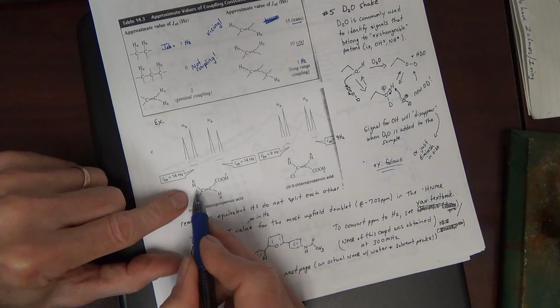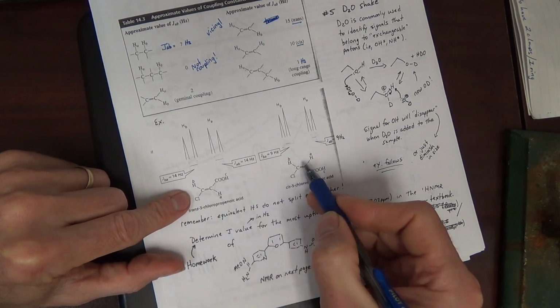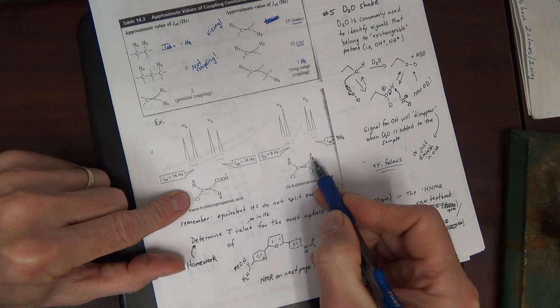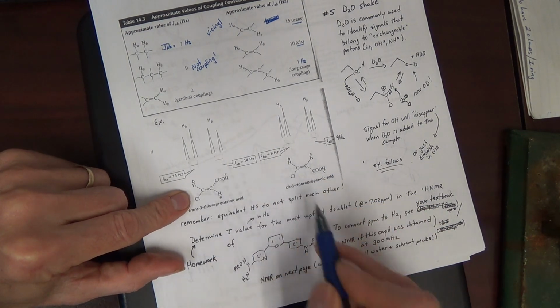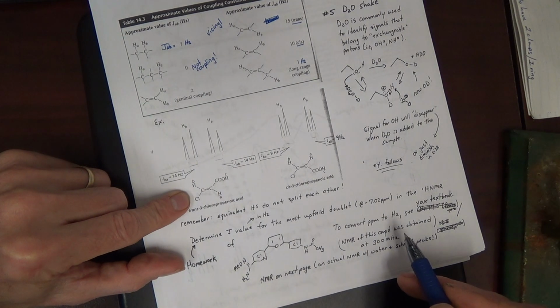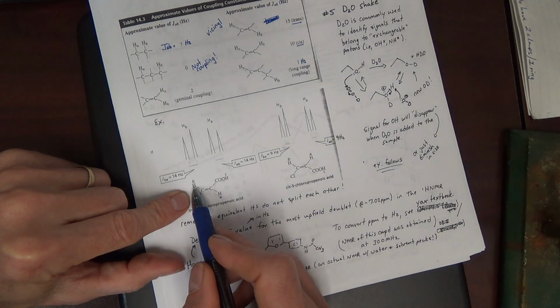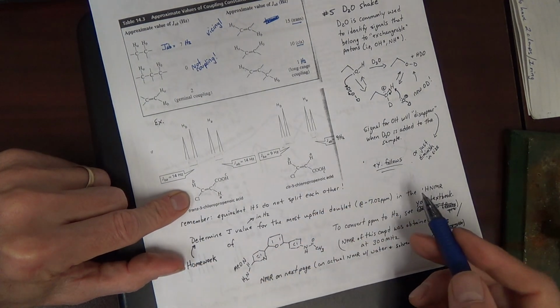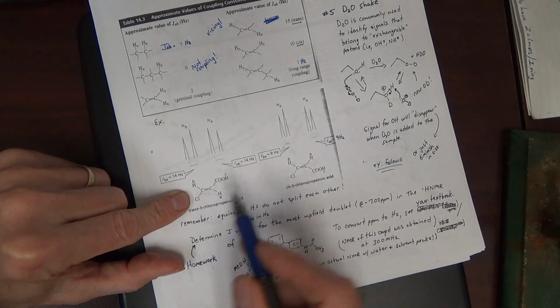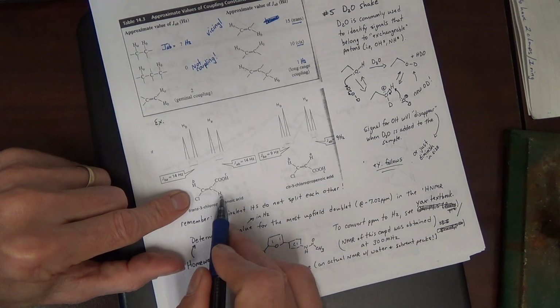Now the two H's are very similar. These two are very similar to these two. So peak position is not going to help you distinguish them. Or integration, because they're each 1,1 and 1,1. What can help you distinguish these two compounds is the coupling constant of these two H's.